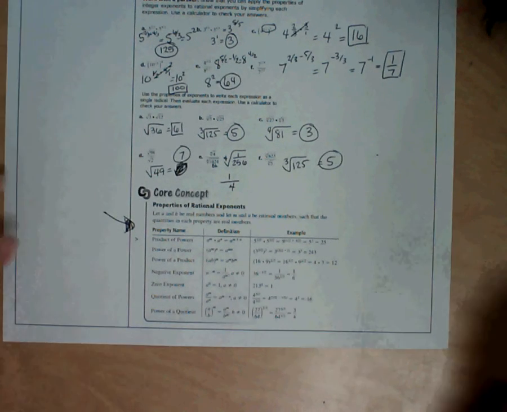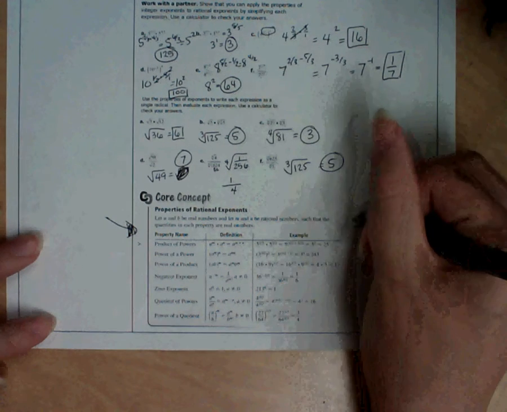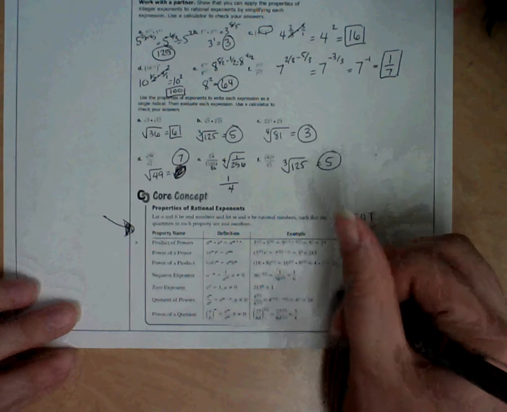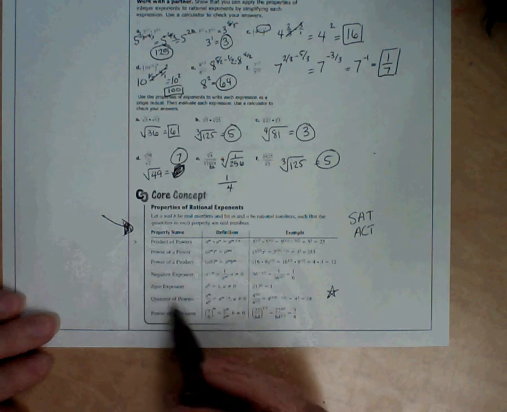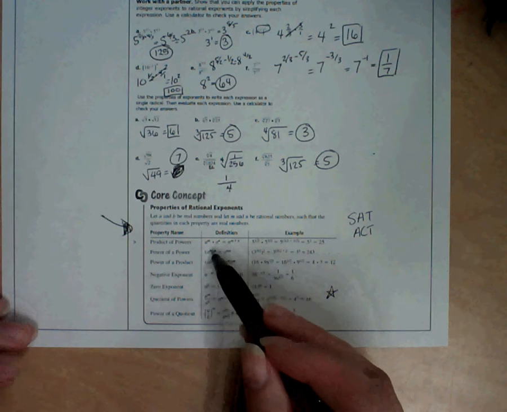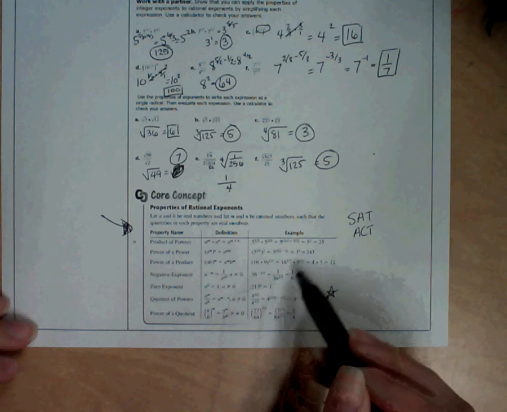Now these properties show up on your SAT, they show up on your ACT, they show up on TSI kind of stuff, they show up on your STAAR test. So this is something that you want to know, what the rules are that go with them. It's not something where you have to memorize all the property names, but you do need to know how this works. So you want to practice these. It shows you both the definitions with variables and examples with numbers. So go ahead, take a good look at that, study it, know it.